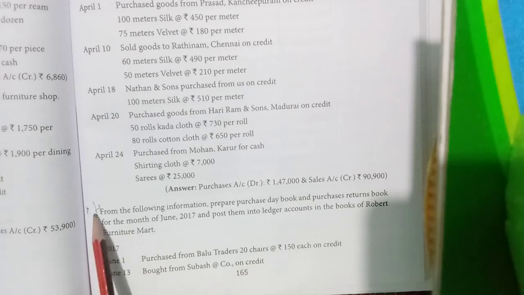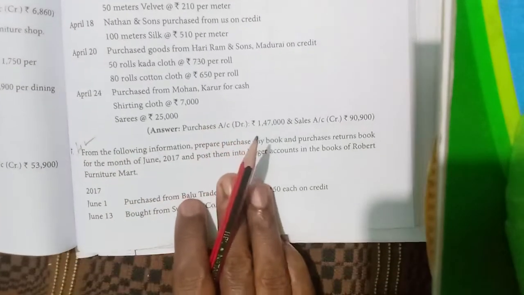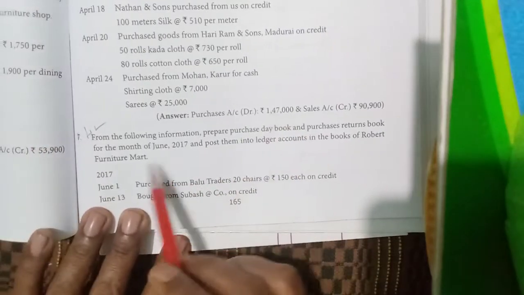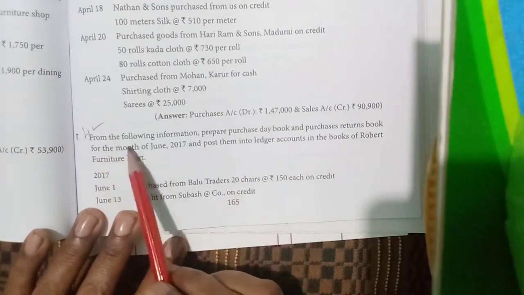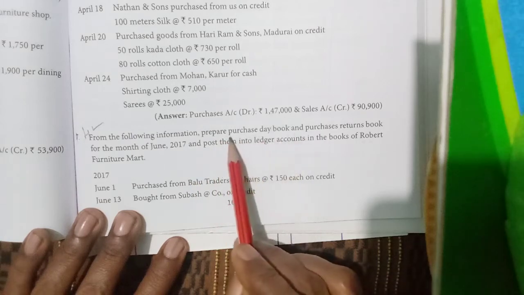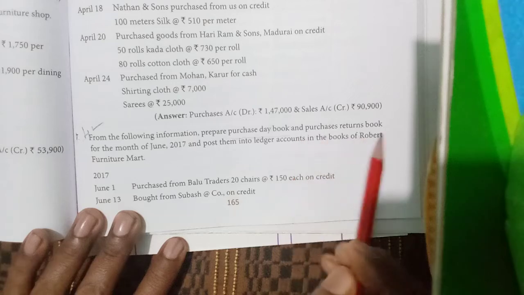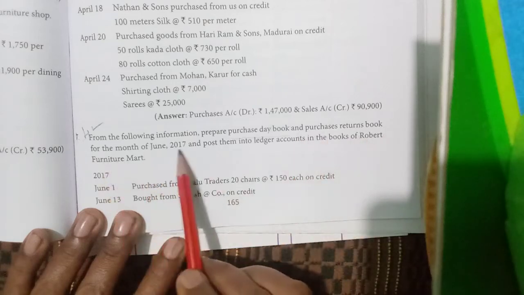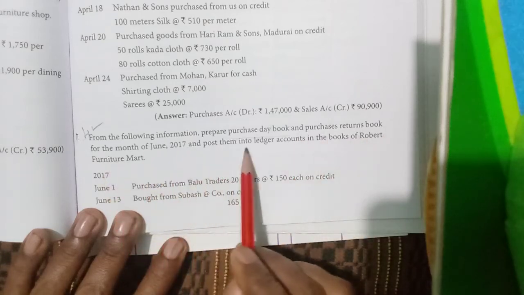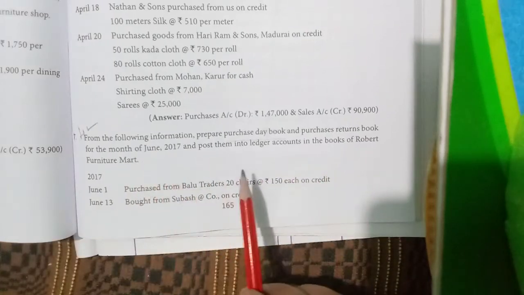Okay, there is one problem, the 4th one. So let us do this problem now. From the following information, prepare purchase day book. Purchase day book is nothing but purchase book and purchase returns book for the month of June 2017, and post them into ledger accounts in the books of Robert Furniture Mart.